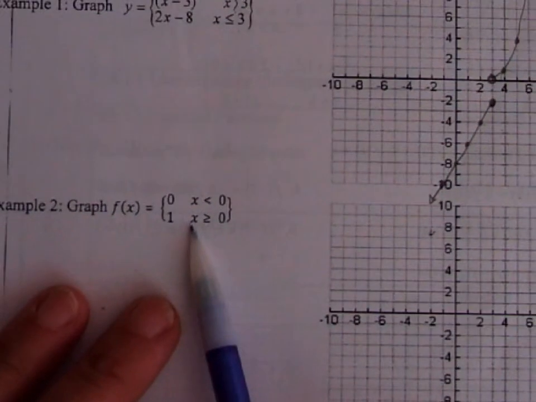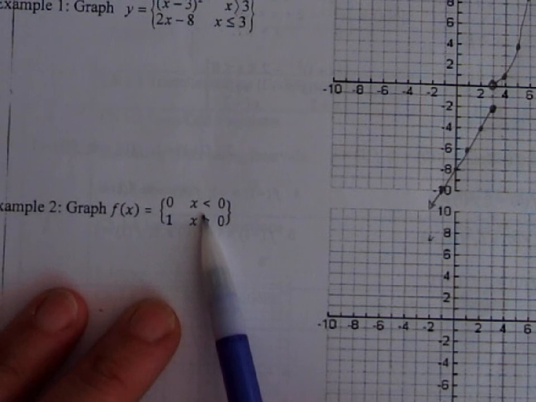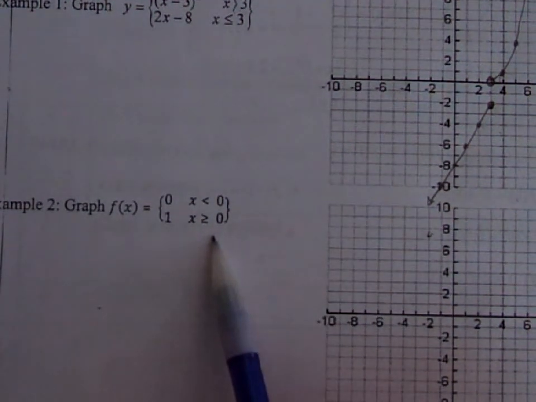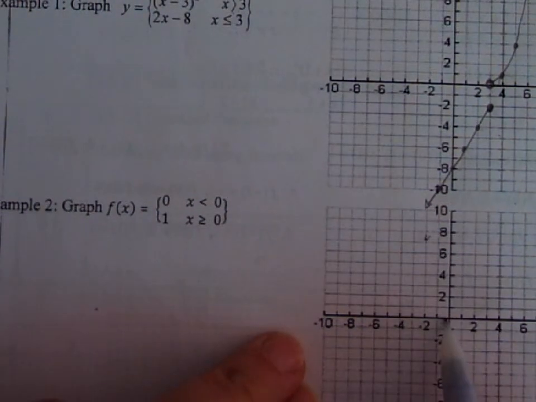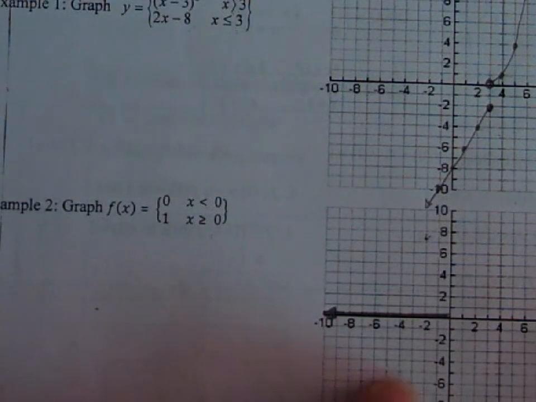Let's look at the next example. y equals 0 when x is less than 0. So it's a horizontal line, correct? When x is less than 0. And y equals 1 when x is greater than or equal to 0. So when x is less than 0, we have the y equals 0 line, which is the x-axis.